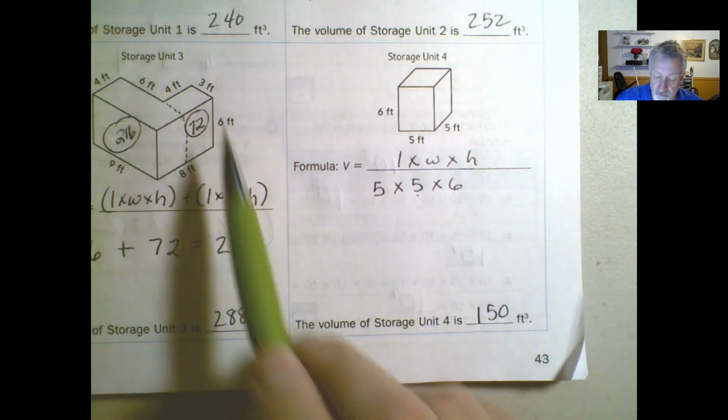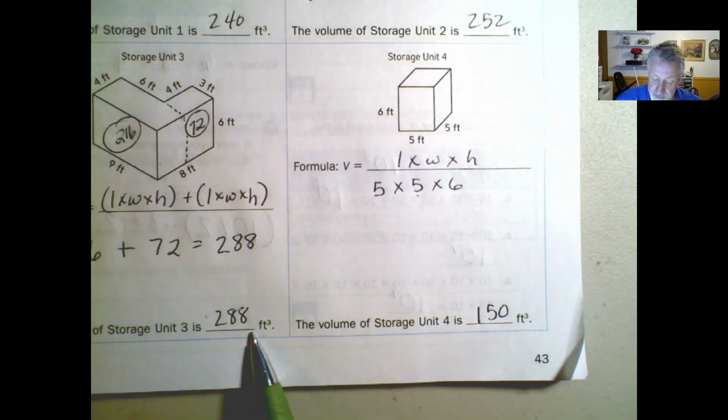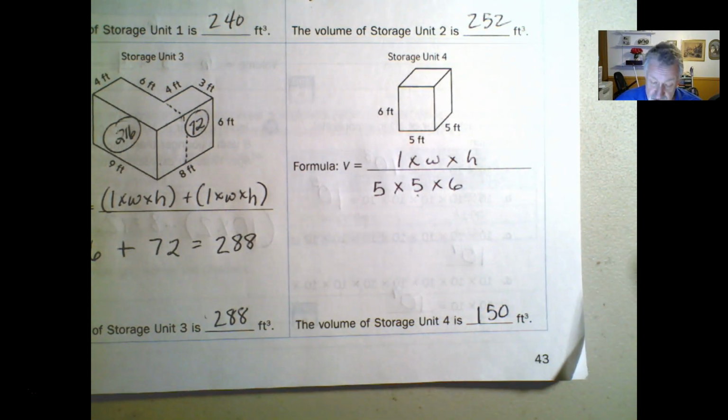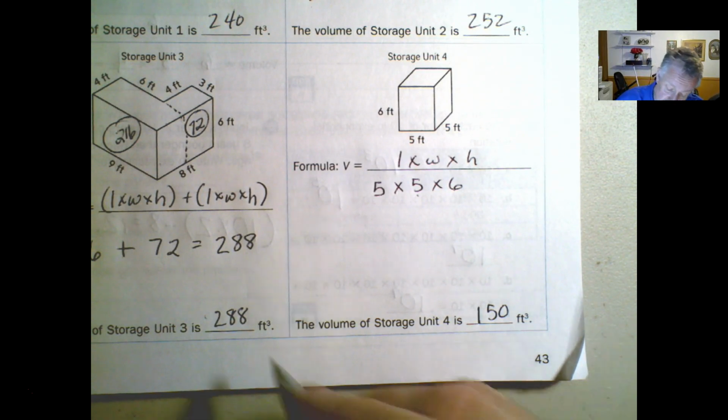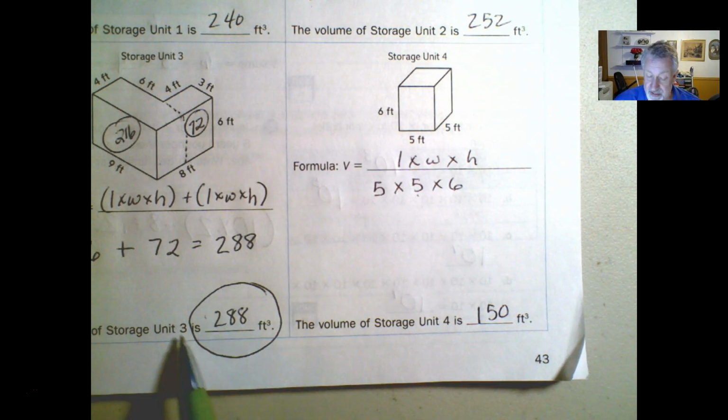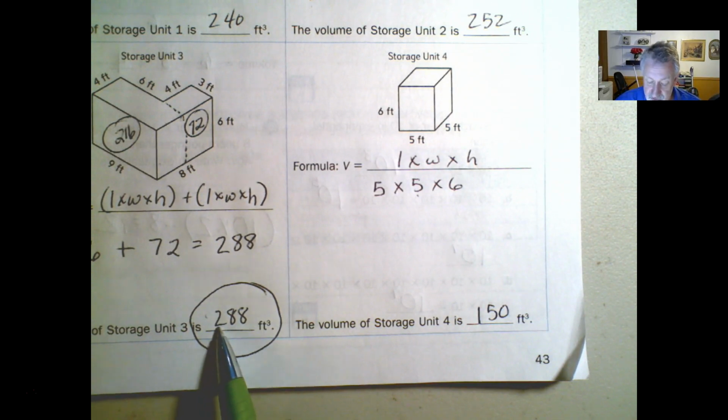So now I have all 4 of my measurements, and they said at the beginning to choose the largest unit, and if I don't circle one of them, I haven't finished the work, because then I haven't answered the question. It'd be a shame to do all that work and then not answer the question that is asked. So the largest unit, 288 cubic feet.